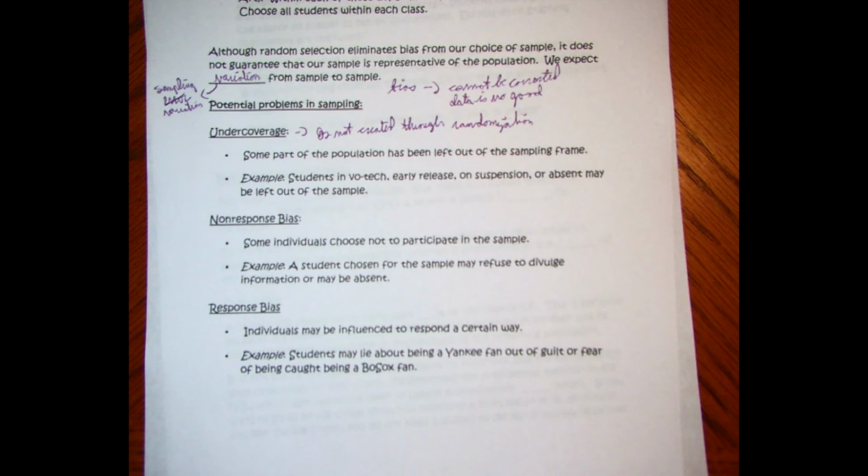Why? Because people with strong opinions are going to reply. People that don't have strong opinions are not going to reply, so they're going to be left out. Okay, well, you say, well, if they don't reply, then they're not relevant. They are relevant. They're part of the population. They need to be represented in your sample.